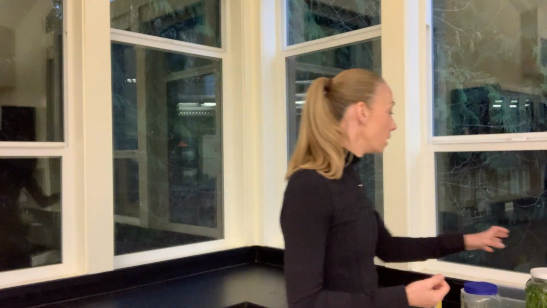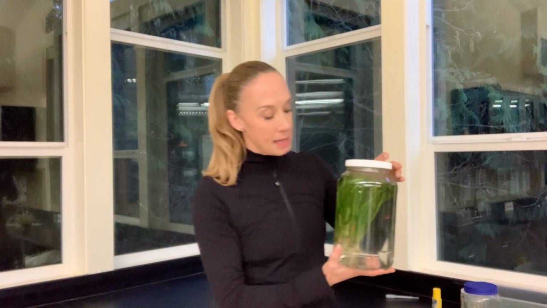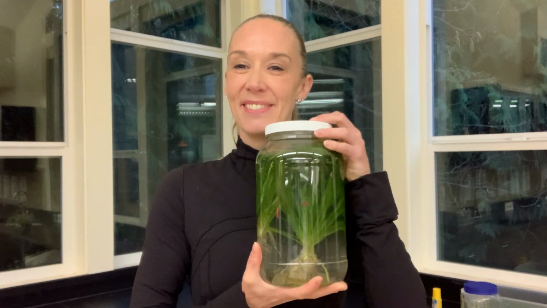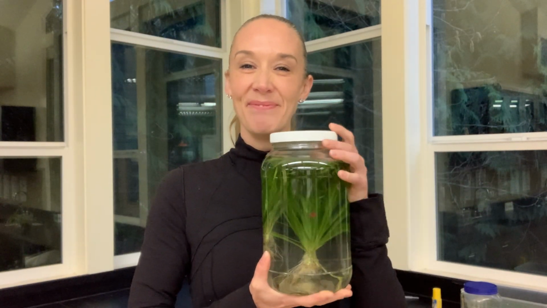So the next thing that we need to consider is the size of our organism that we're putting inside of the mesocosm. So in this mesocosm, I have pointed out that there are aquatic snails inside. In fact, I see one aquatic snail is sitting right at the front for you to see right here.